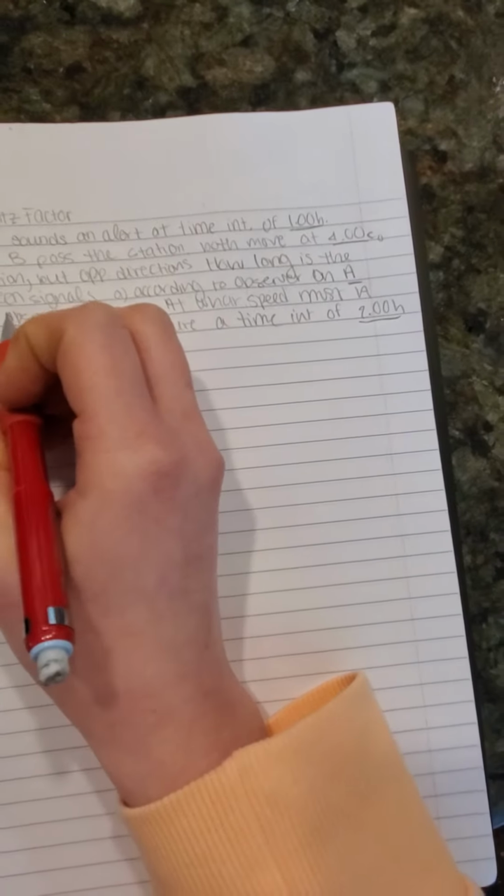It's asking how long is the time interval between the signals in accordance to an observer on spaceship A, and then how long in accordance to an observer on B.